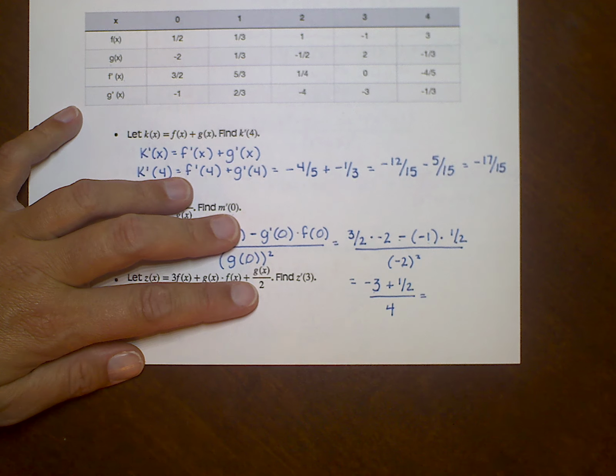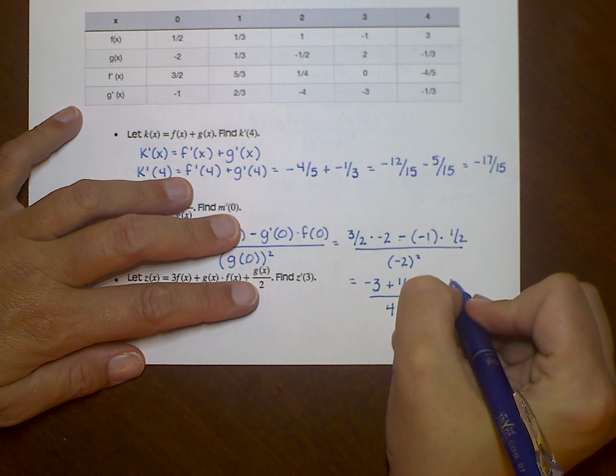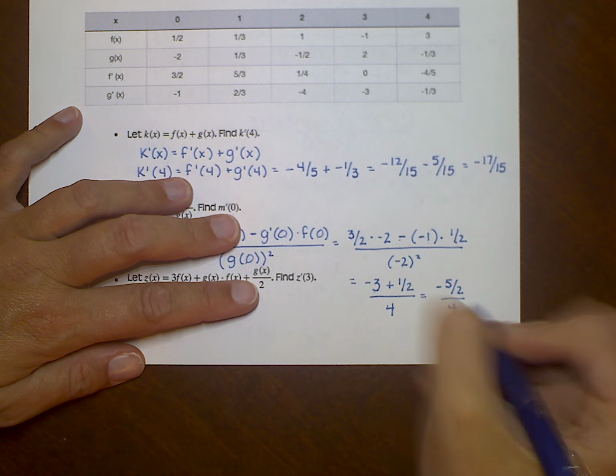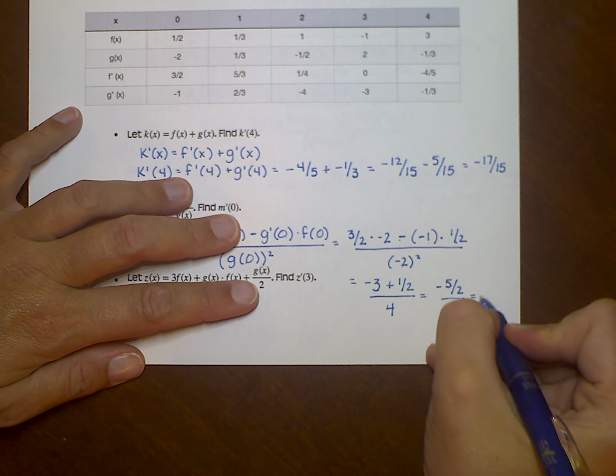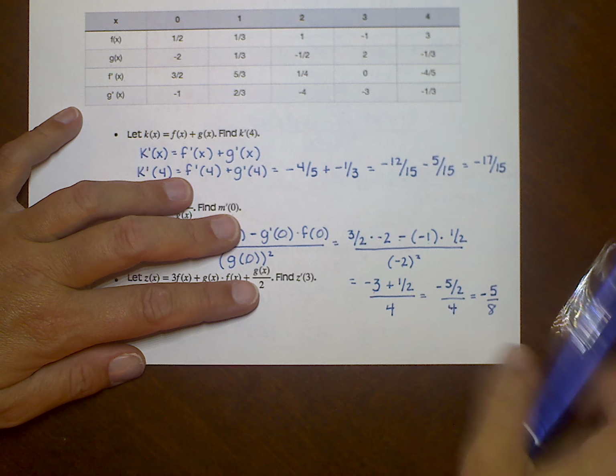Let's make some non-ugly fractions though. So this is negative 6 over 2 plus 1 over 2, so that's negative 5 over 2, over 4. And then I can just combine my denominators, and this is really negative 5 over 8.